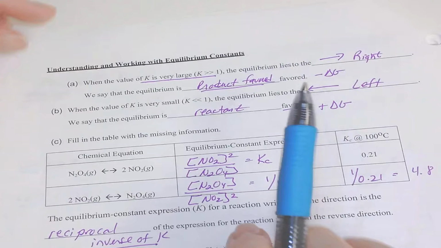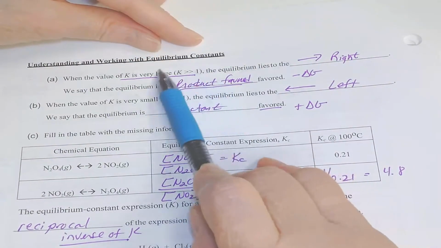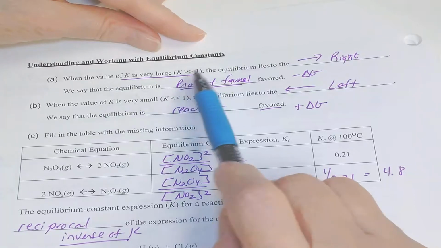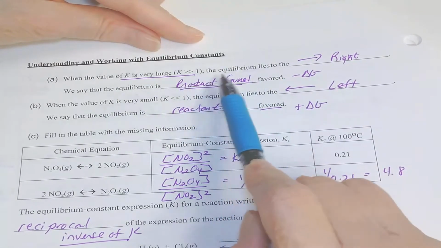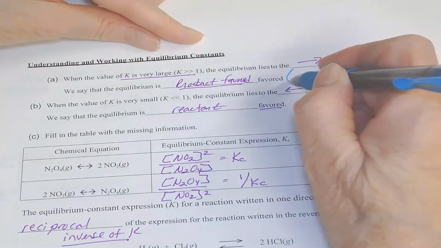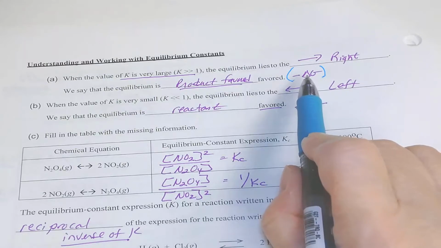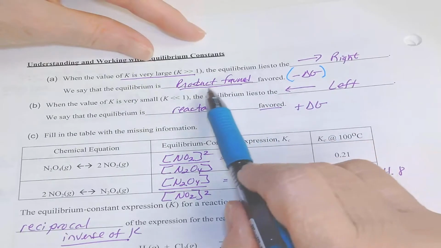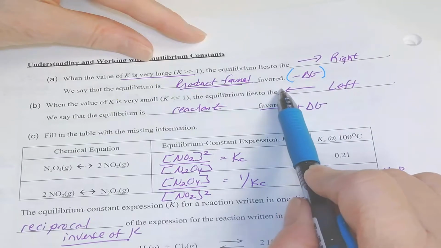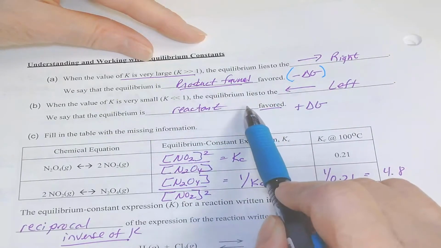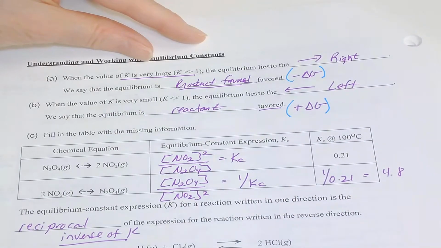So looking through your notes, you want to understand why when K is much larger than 1, your equilibrium lies to the right, making your reaction product favored. And of course, in our last chapter, that means it's more thermodynamically favored with a negative delta G. When your K is much less than 1, your equilibrium lies to the left, meaning that you are reactant favored or non-thermodynamically favored.